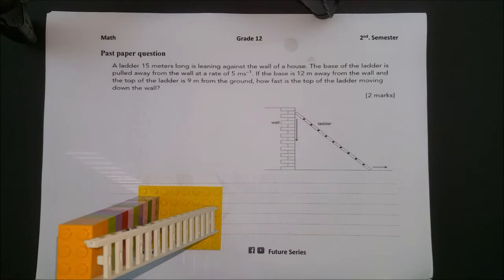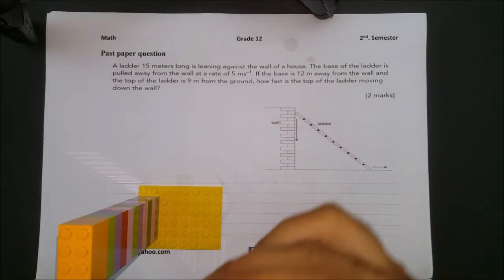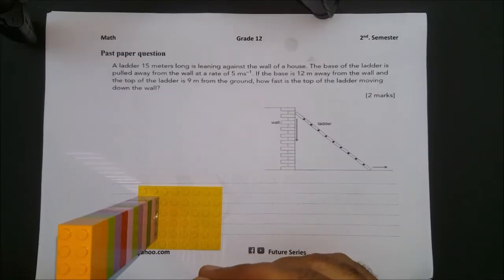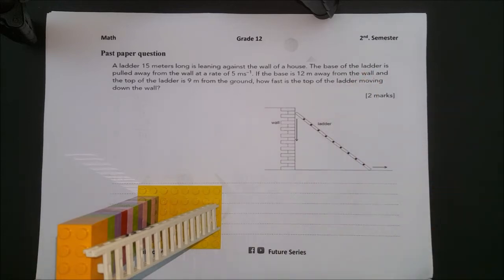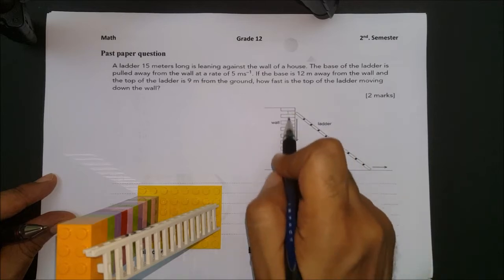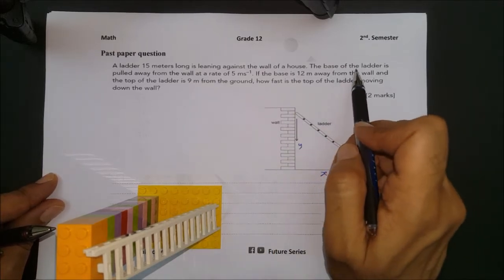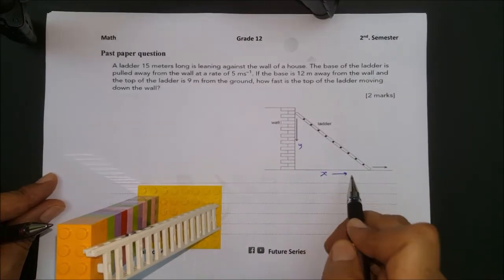A ladder like this. This is a ladder, 15 meter long. So the length is 15 meter. We don't have any variables, so let the base be denoted by x, and the height denoted by y. The base of the ladder is pulled away, so x increases.